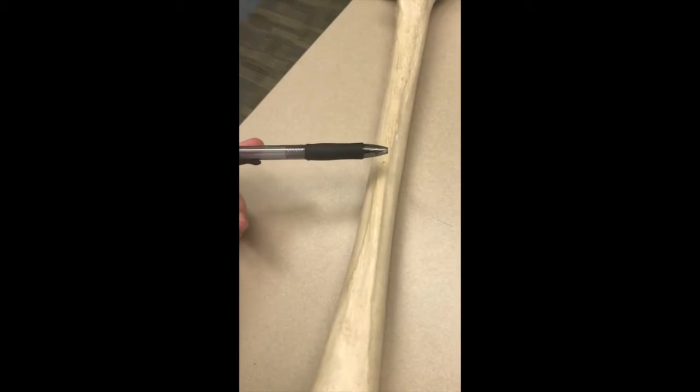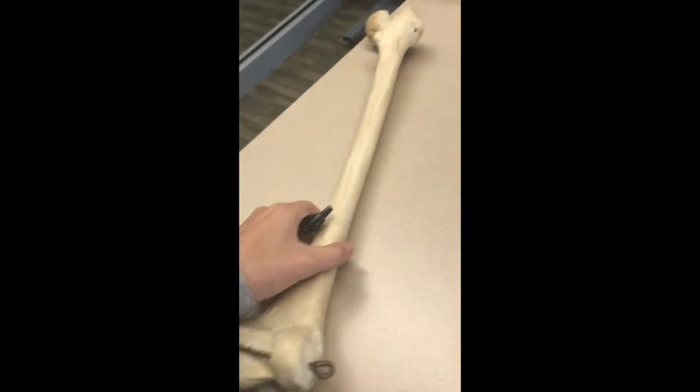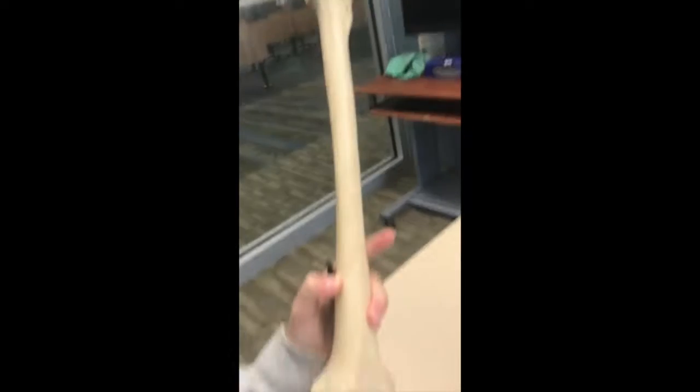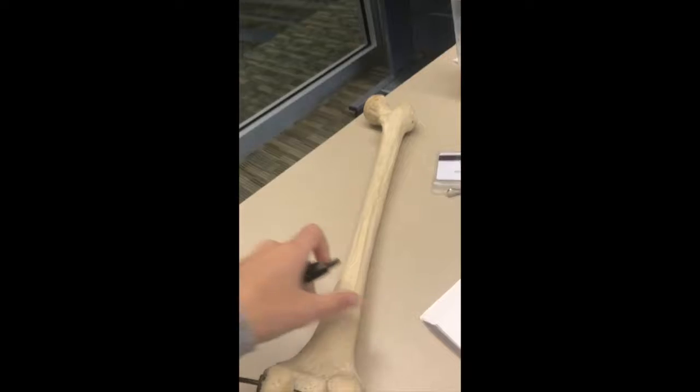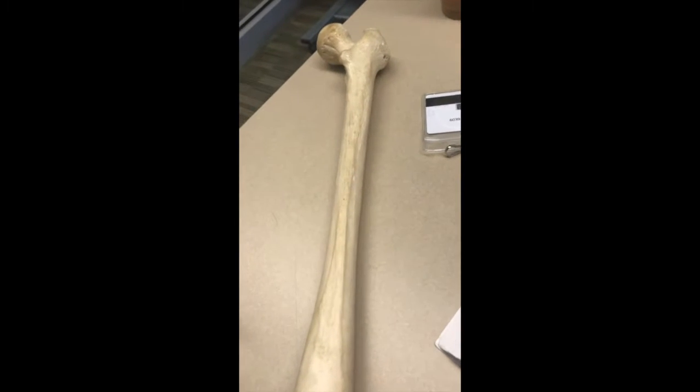Things I missed on the femur here. We're going to talk about the linea aspera. Don't know if I said that right at all, but it's going to be on the posterior surface of this femur. It's going to be this line right here. That's good because that's where some muscles attach.